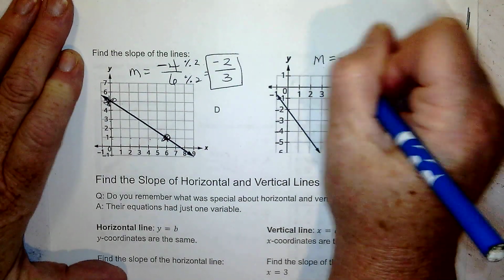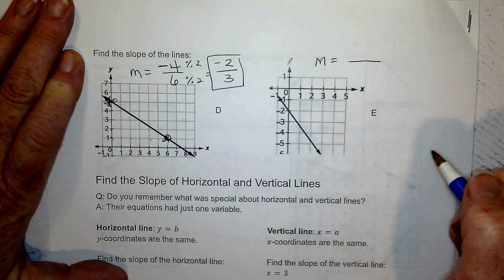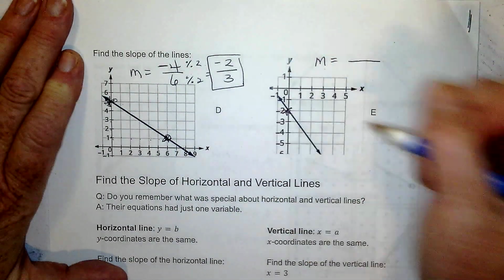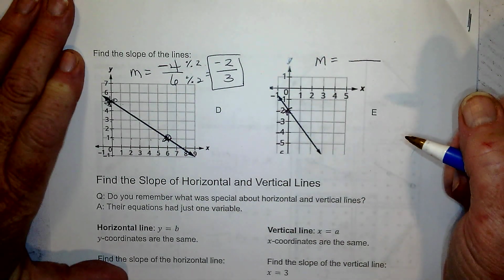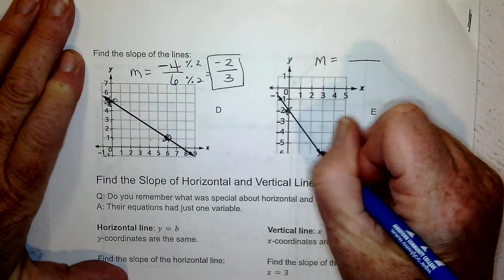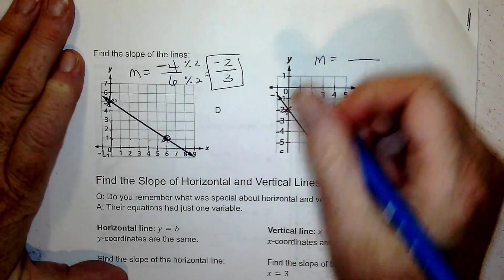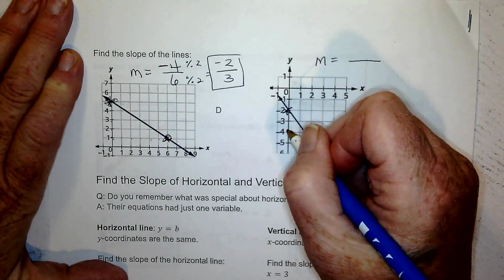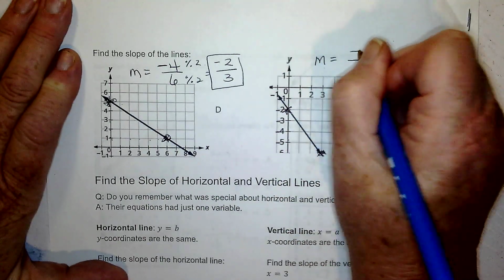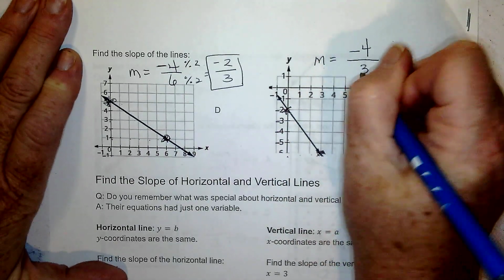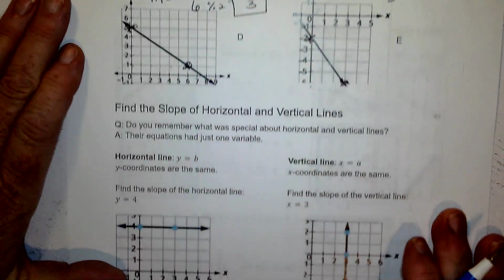Lastly, for E, choose 2 points and find your slope. Here's one good point, and I guess it's going to have to be this guy down here for a good integer. Alright, so what is that? Starting at negative 2, I'm going down 1, 2, 3, 4, so negative 4, and then I'm running 1, 2, 3. So there's your slope for that one.